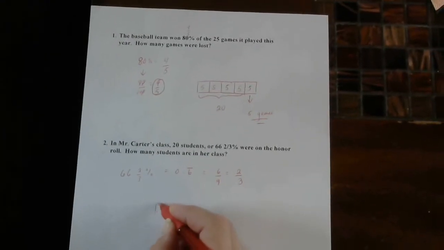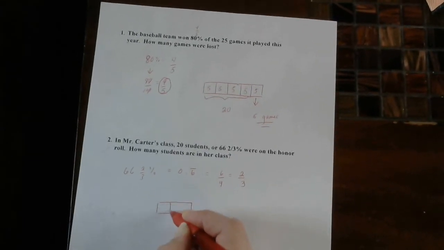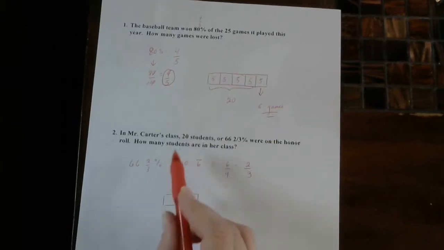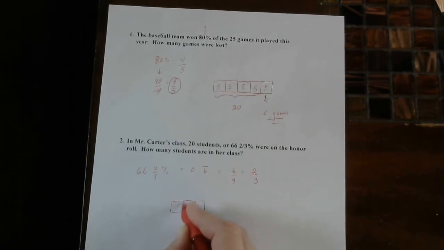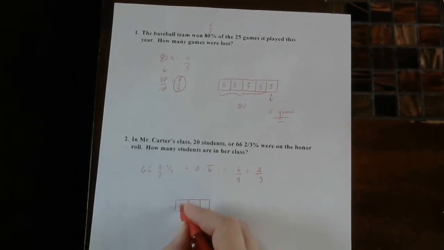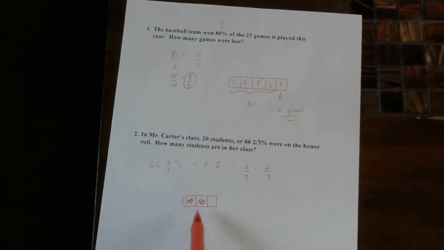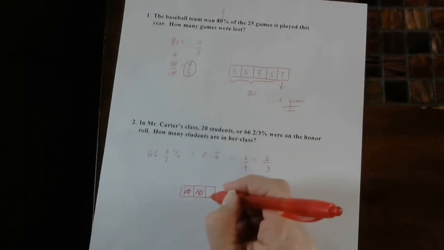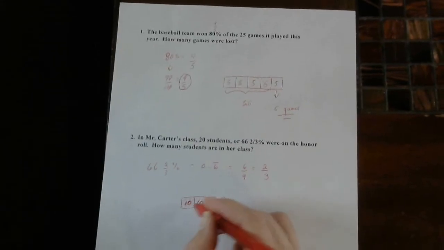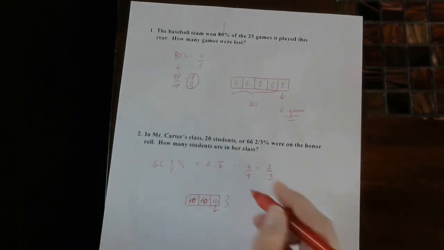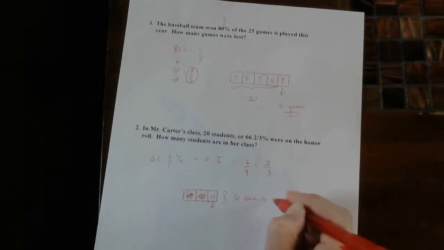So if we draw again an area model, and we split this up into thirds, 2/3 of those students, 20 students, were on the honor roll. So in each of these 2/3 here, we would place how many? We would place 10, because we split that 20 in half. Well, if each third consists of 10, then that final amount, which were not on the honor roll, also consists of 10. So altogether, since this entire area bar represents the entire class, there would be 30 students in the class.